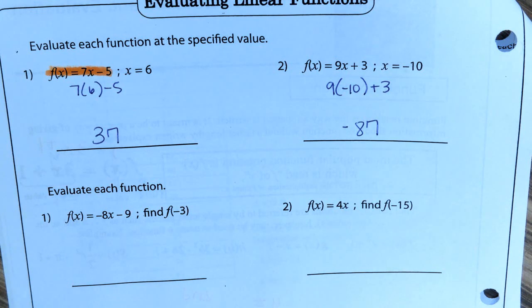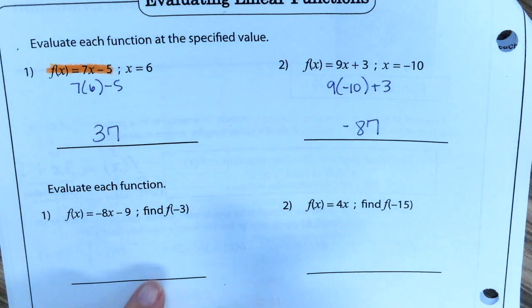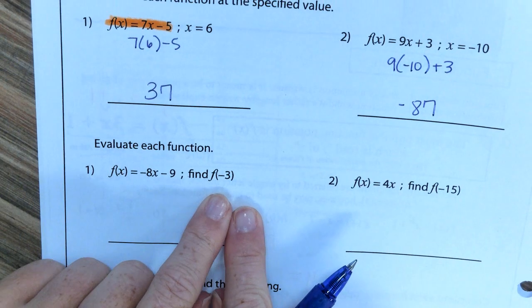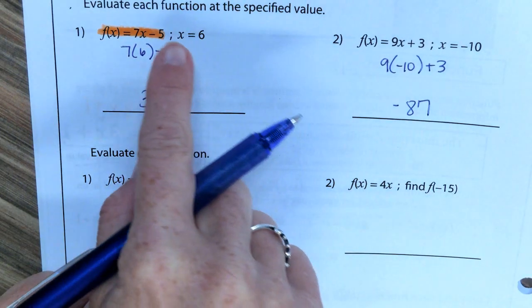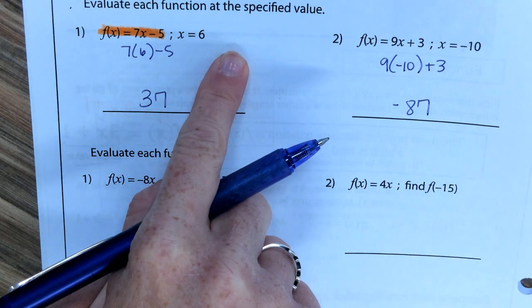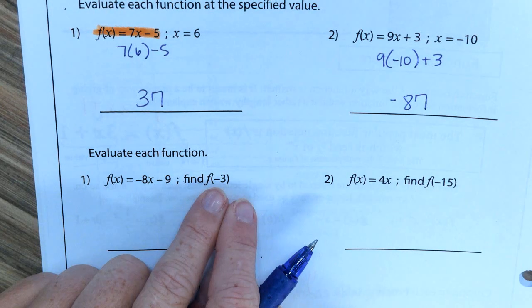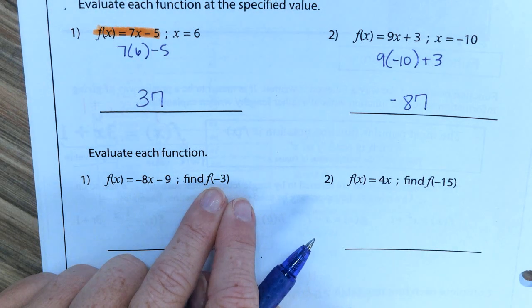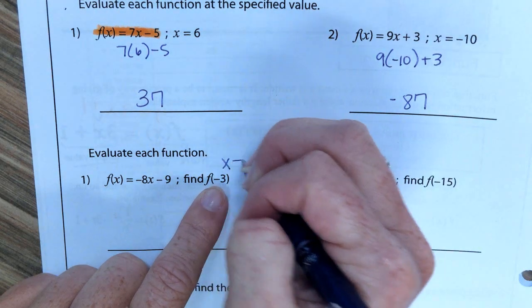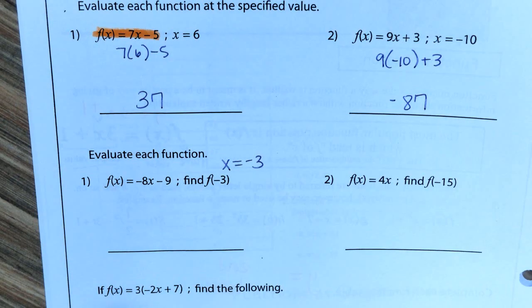Are y'all good? Now, this is presented another way, but it means the same thing. So here it said evaluate when x equals 6. Here it says find f of negative 3. That is just another way of saying when x equals negative 3. So you would do the exact same thing. It's just different ways to present it.